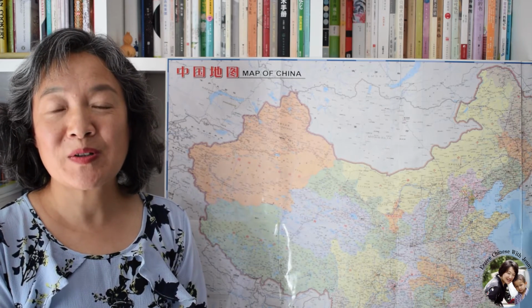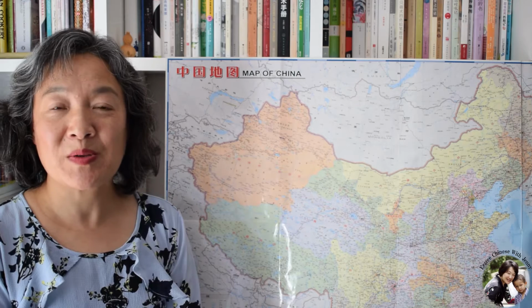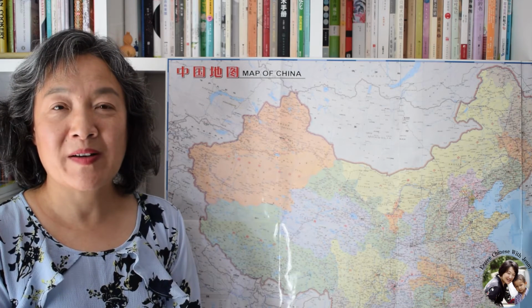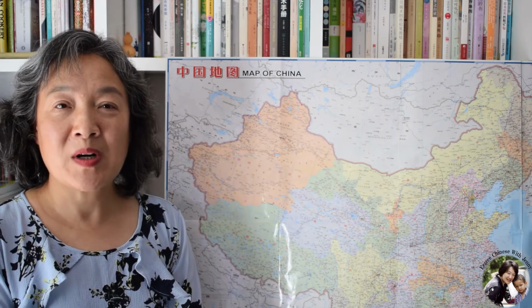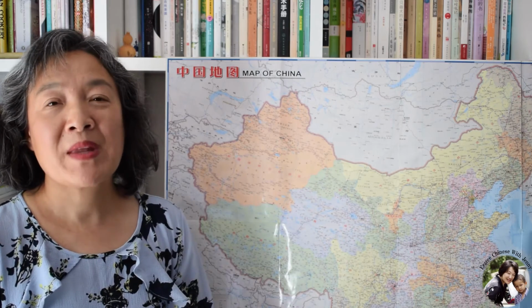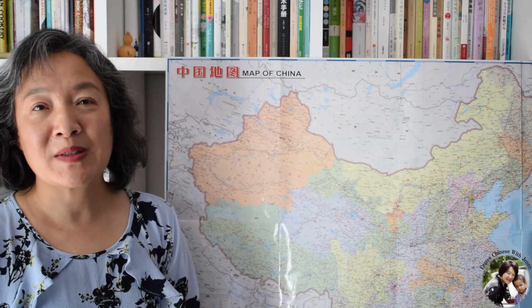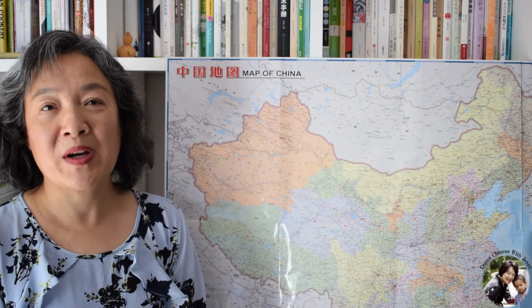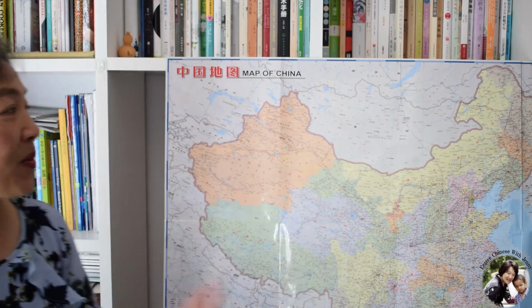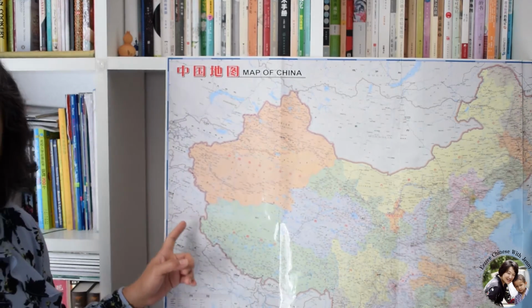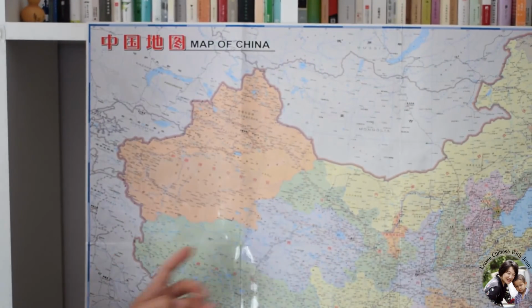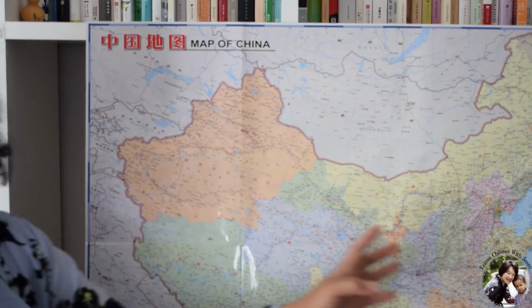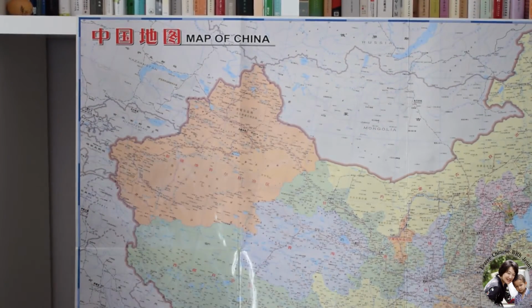Today I'm going to teach you a few characters related to the weather and also a few characters related to the work, agricultural works. Before we talk about the weather, you know the weather depends on where you're located, right? So I want to show you the map of China first to give you a concept of the weather in China.